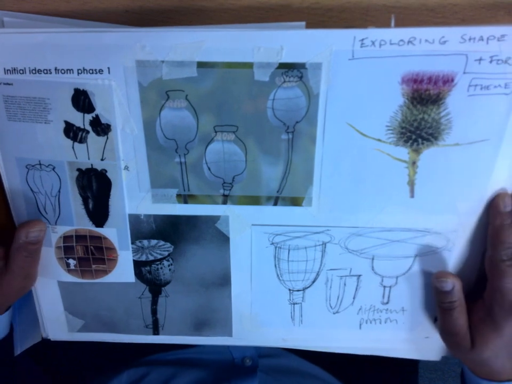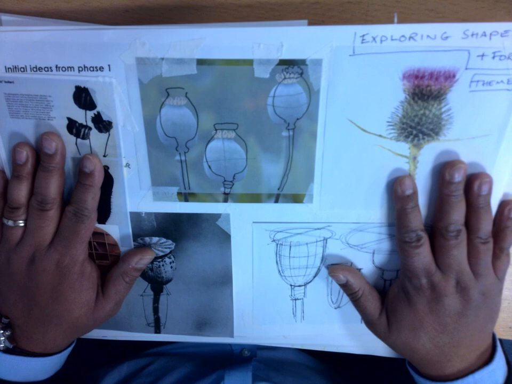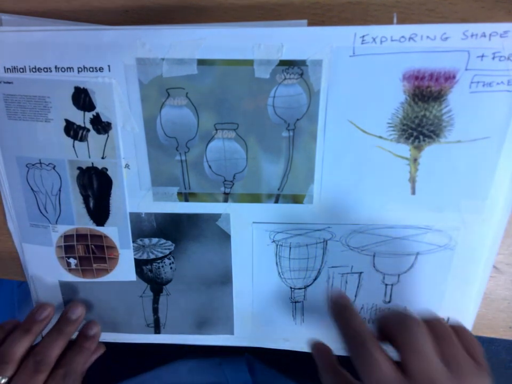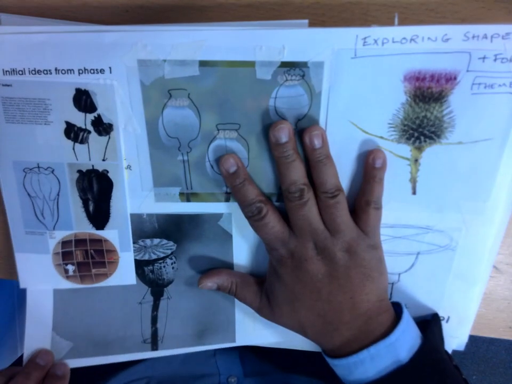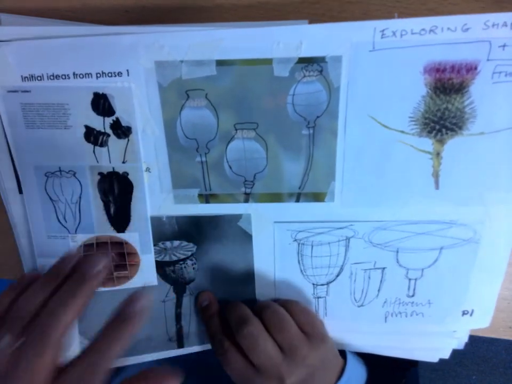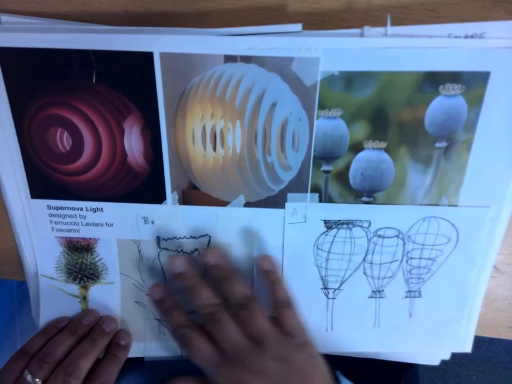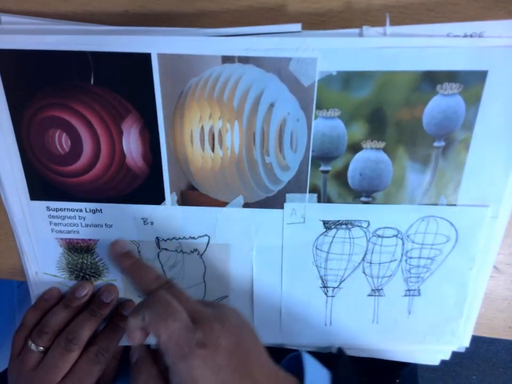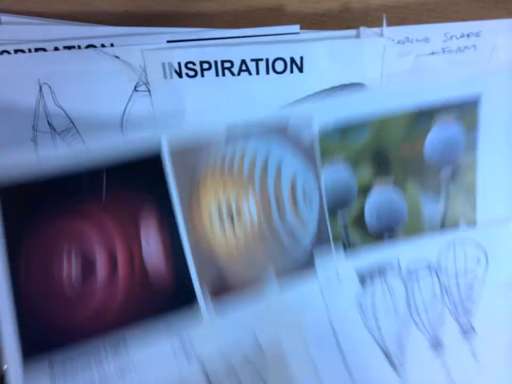Ideas from phase 1, exploring shapes and forms based on theme. Okay, so these are the little A6 pictures that we did, and the little starting points, just basic shapes and forms. I've done quite a few pages on that, and I've even put in how I might be inspired by different designers at this stage on what I could do in terms of construction.